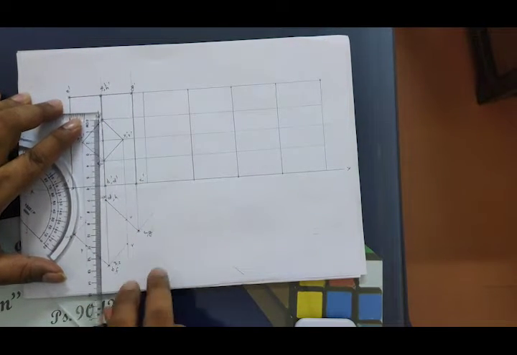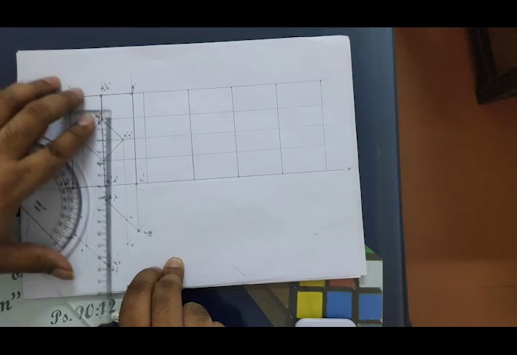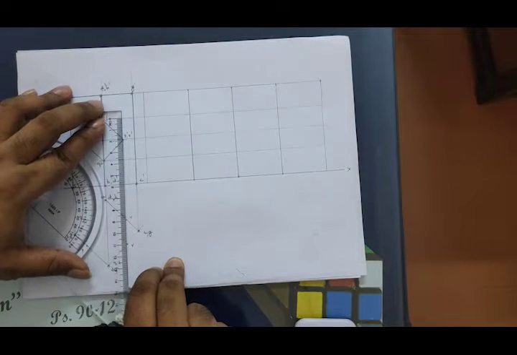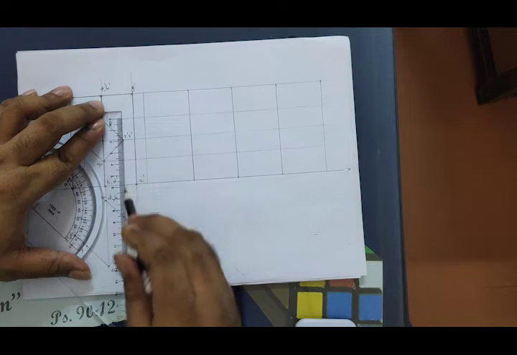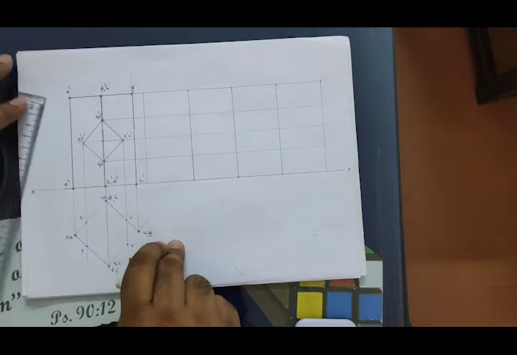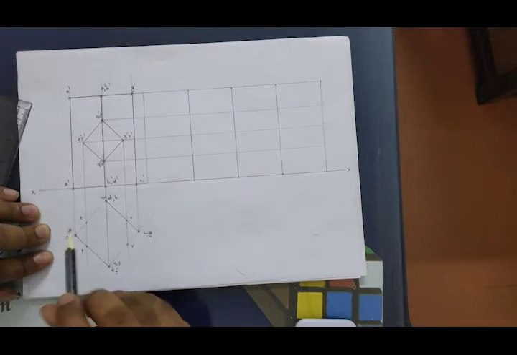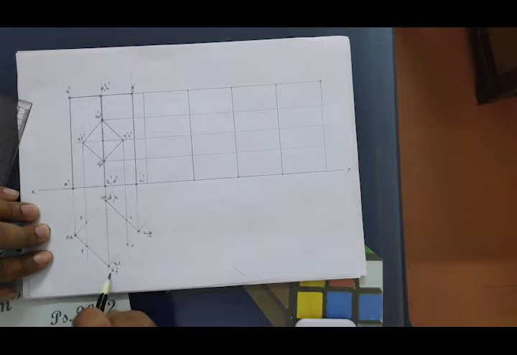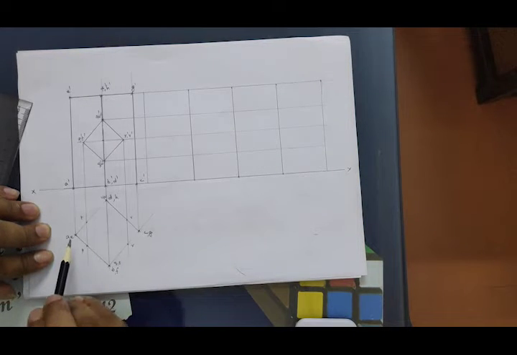It is overlapping with each other, and from R dash also you have to draw another projector.